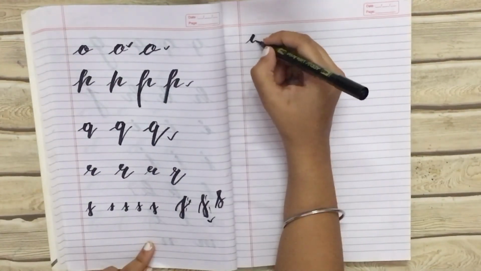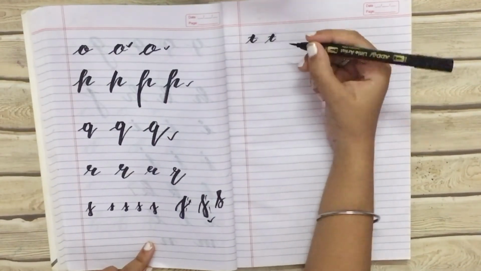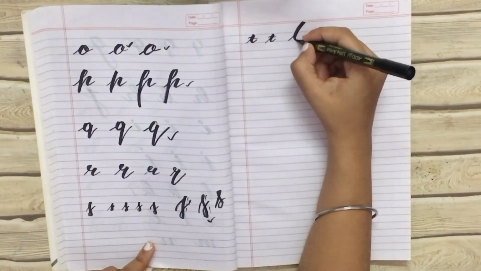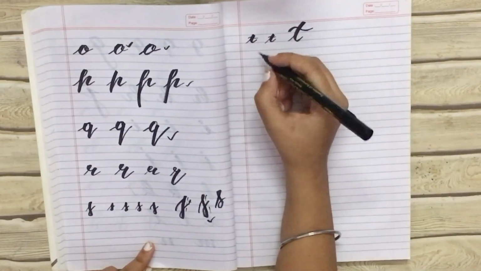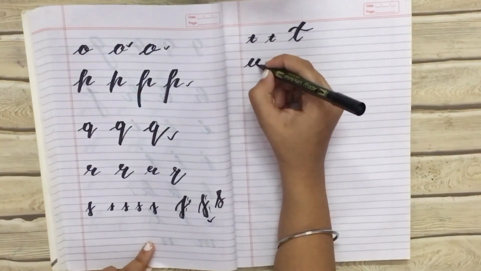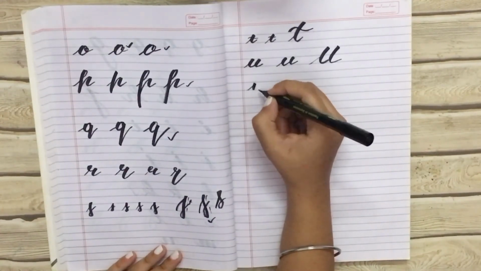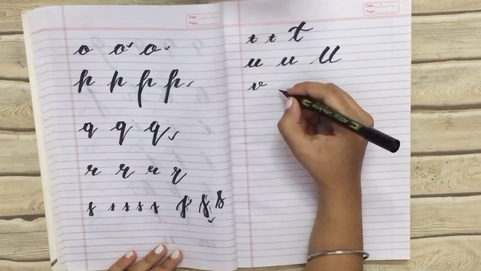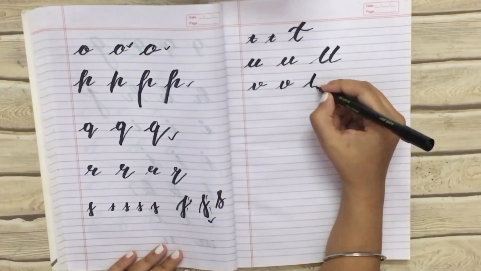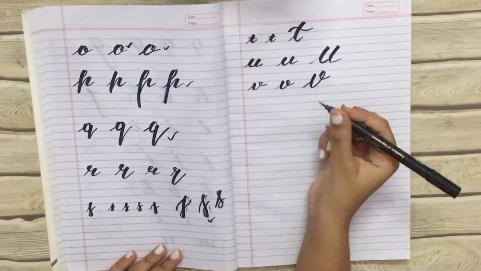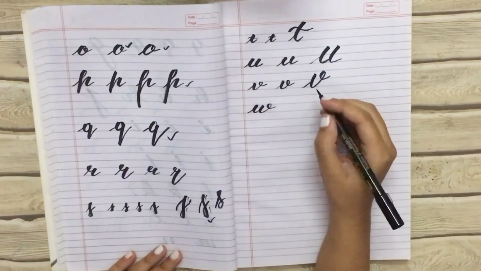The T doesn't really stay in its margin because you don't write it between the base and the baseline. It goes towards the ascender so that it looks bigger than most of the other letters in your word. And U is pretty simple, the basic rules apply, and that's how you write a U. And that's how you write a V, and it's not so difficult, and I think you can follow along. Now W is nothing but two U's, so the same thing goes here.